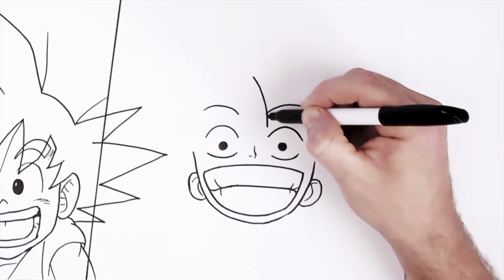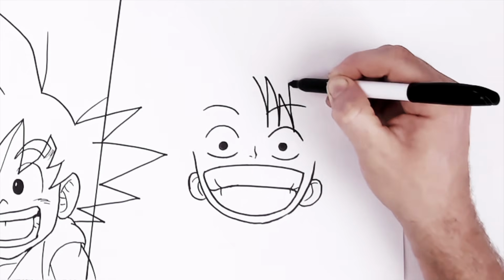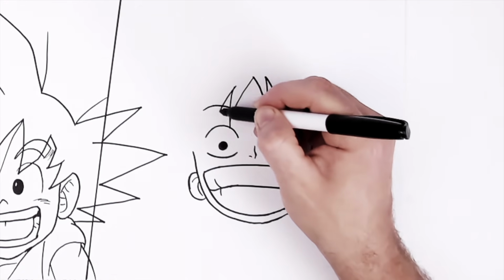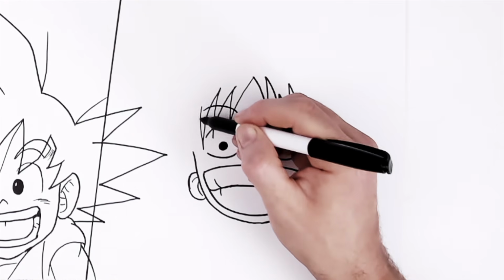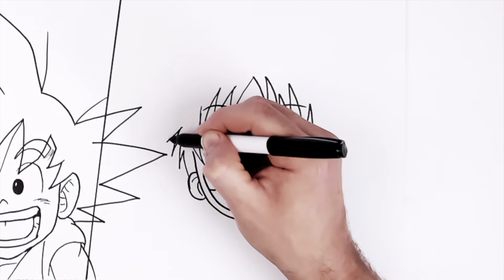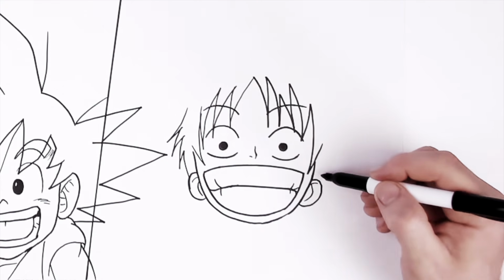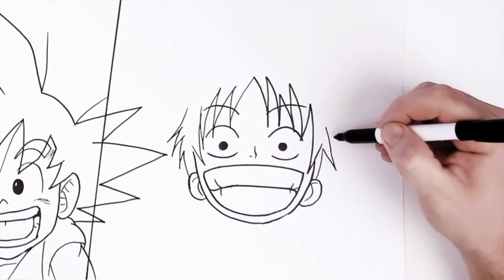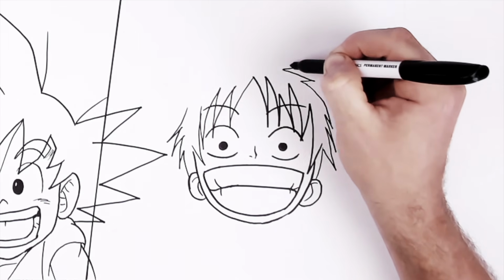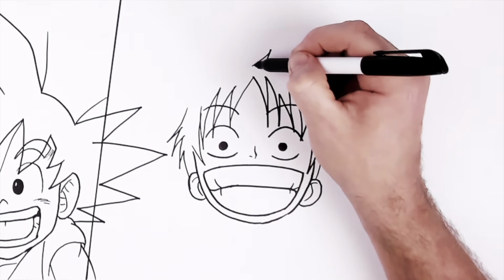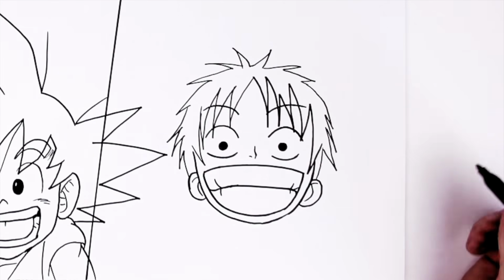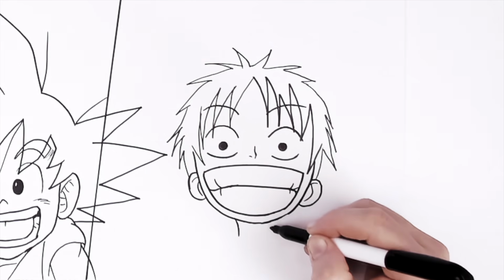Right, so his hair spikes just come down across his face this way. And here, and then we start to go up around the head. That, and then a small skinny neck here.